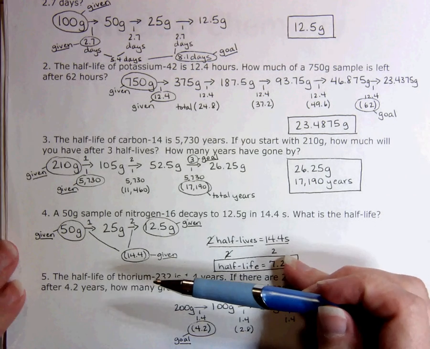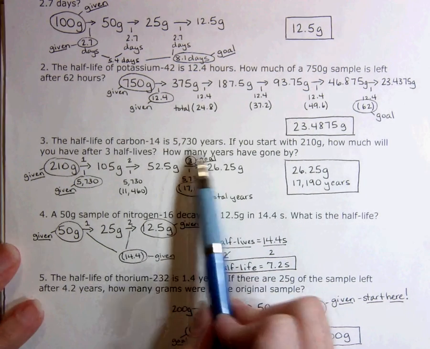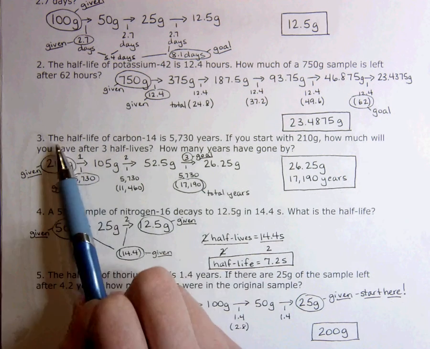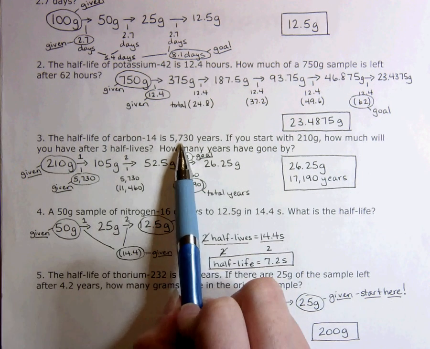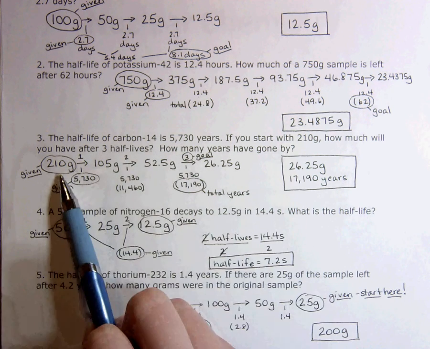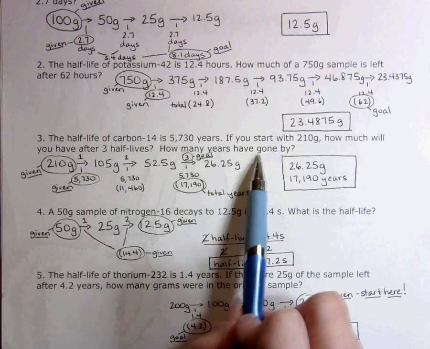Number 3, though, now instead of asking how much of the substance we have left, now it's asking how many years have gone by. So in this case, the half-life of carbon-14 is 5,730 years, and if we start with 210 grams, how much will you have after 3 half-lives and how many years have gone by?